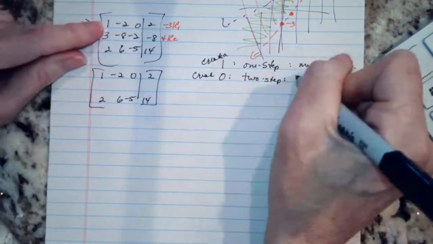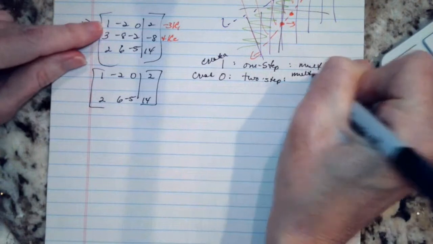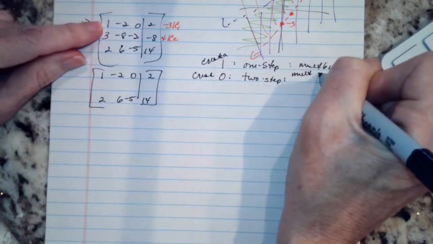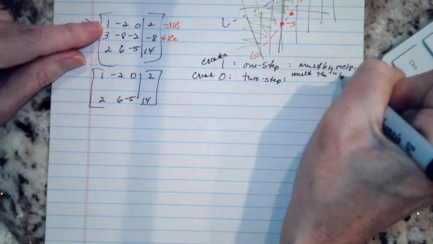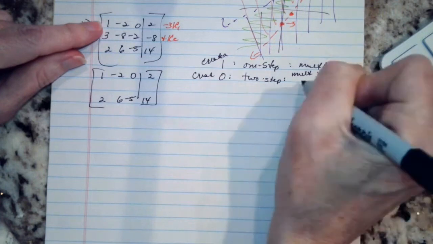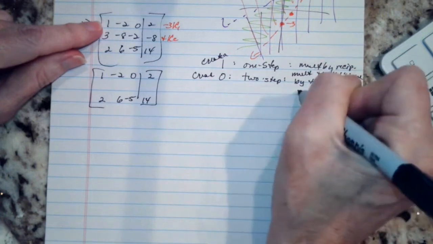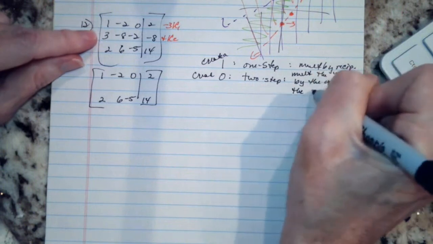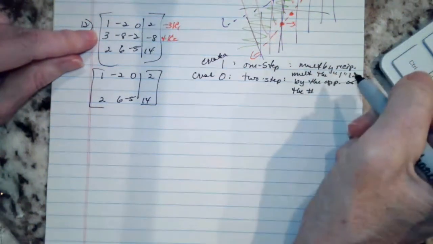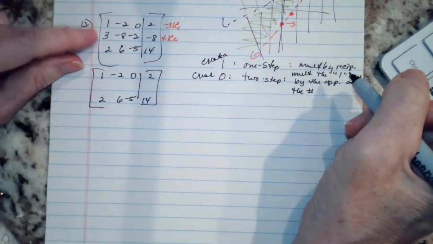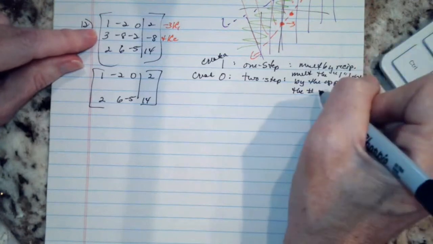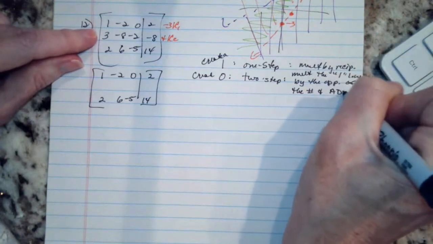You take your 1 line, multiply the 1 line by the opposite of the number you're trying to change to a 0, and then add.